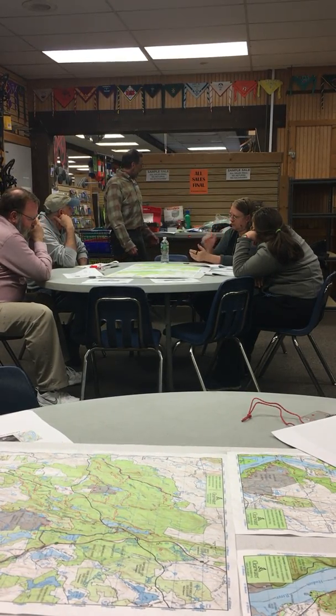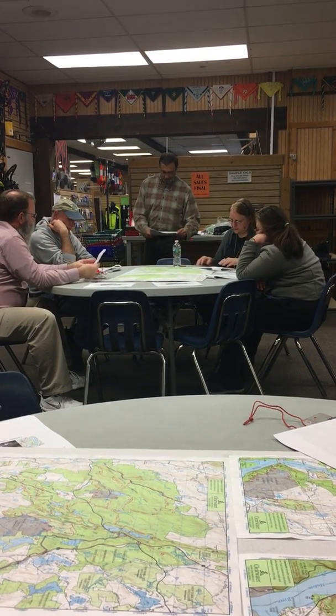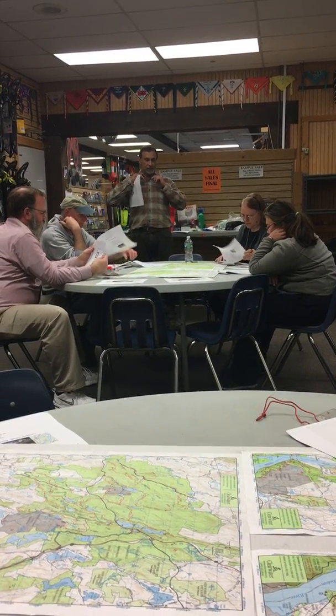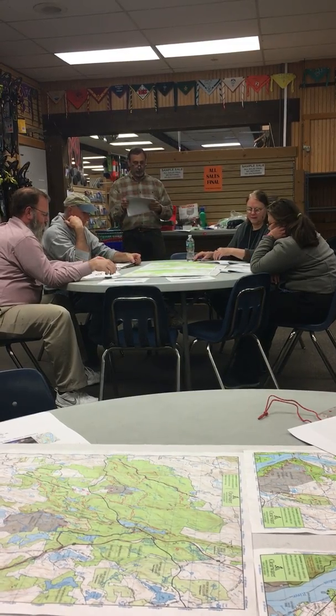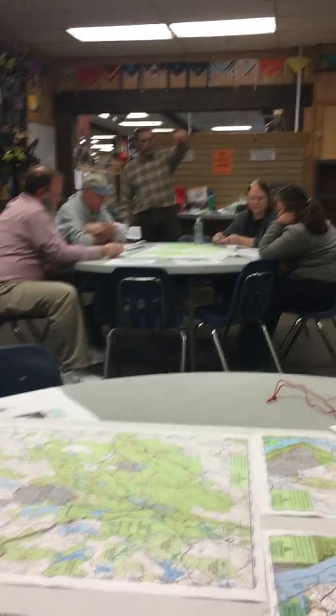Very important. So let's go to our next page, which will be the anatomy of a compass. There's a lot of things on this, so let's familiarize ourselves with it. You've got the base plate of the compass. That's what the bezel and the needle and all that's on.